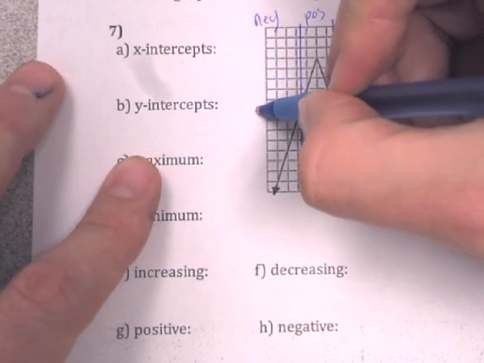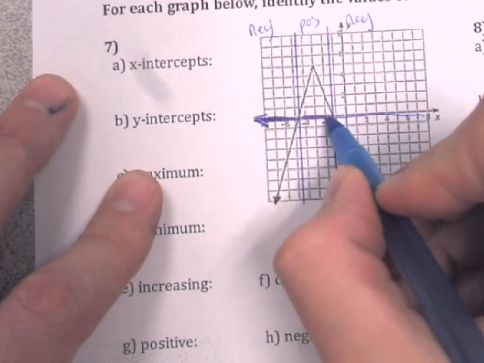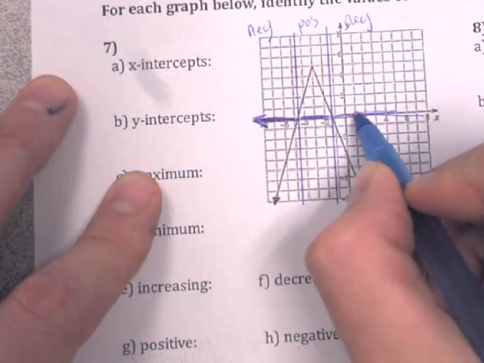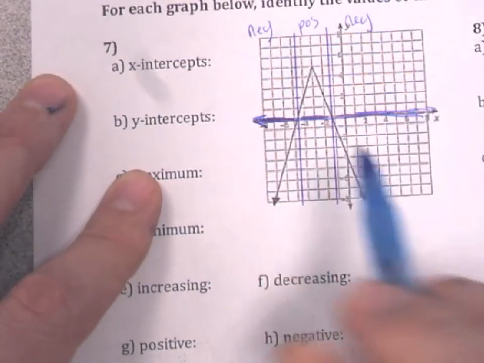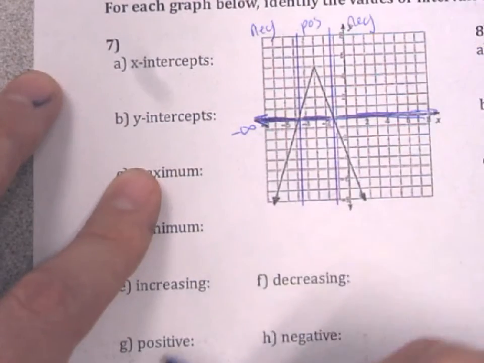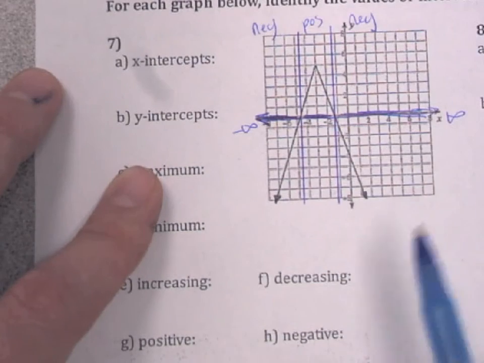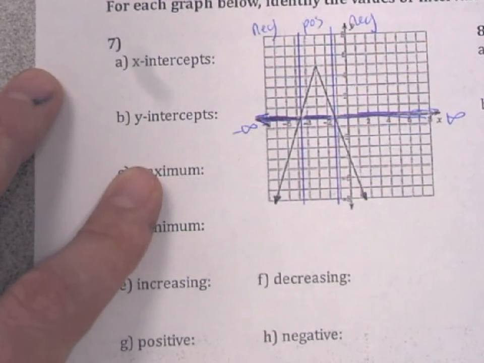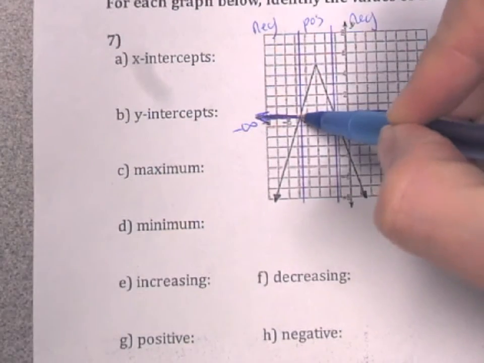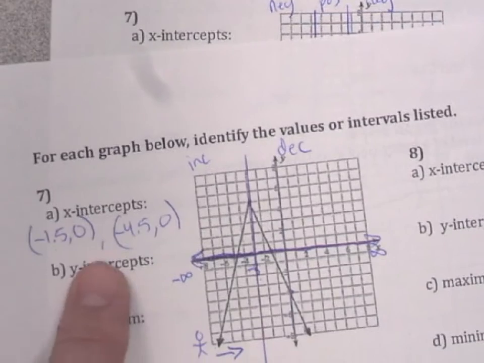But remember, this graph keeps going to the left. This is the middle section where he's positive. And then this is the other section. And we want to look at these x values. So far left is negative infinity because this arrow keeps going down and to the left. Far right is positive infinity because this graph keeps going down and to the right. And then these points are our x-intercepts that we talked about. We kind of put those x-intercepts at -1.5 and -4.5.